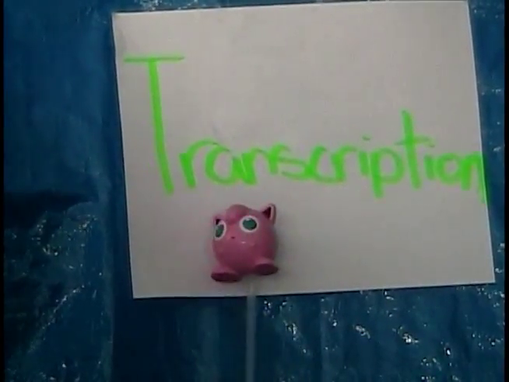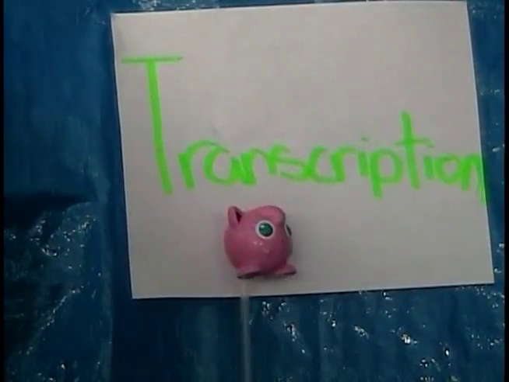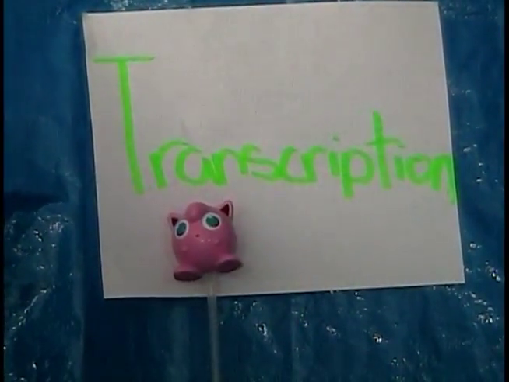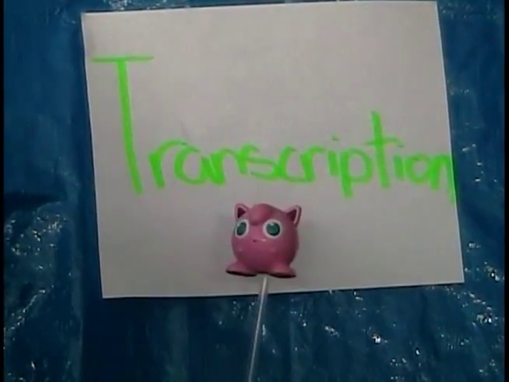By the way, if you're asking why the change of voice, it's because the other guy just quit it. Okay, anyway, that's not important.